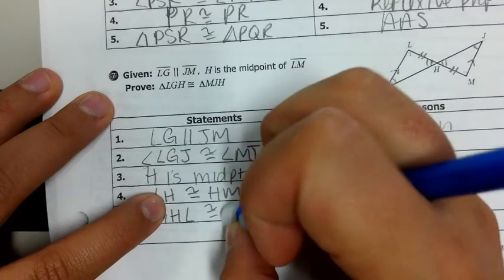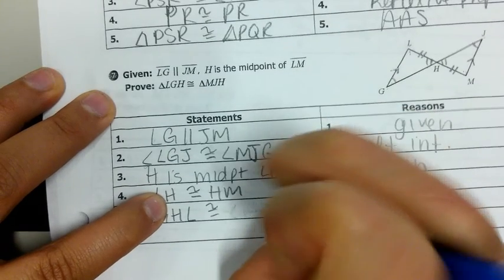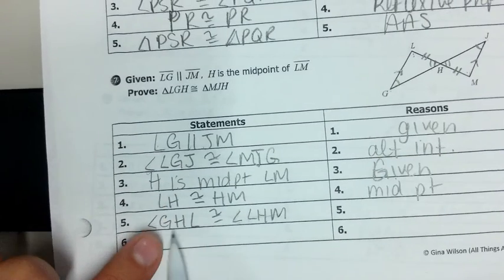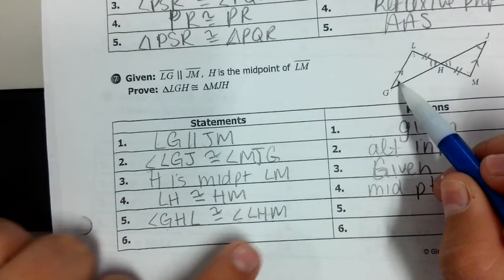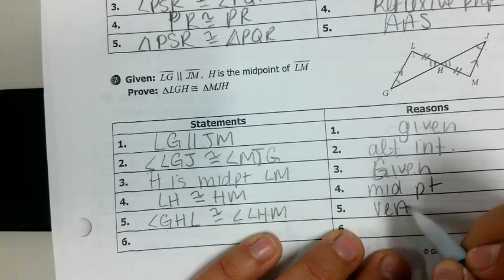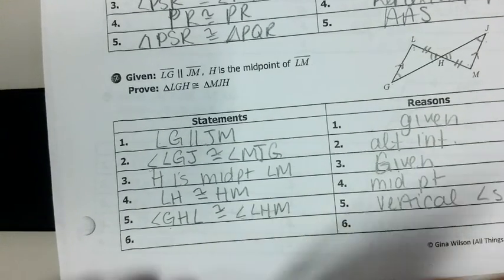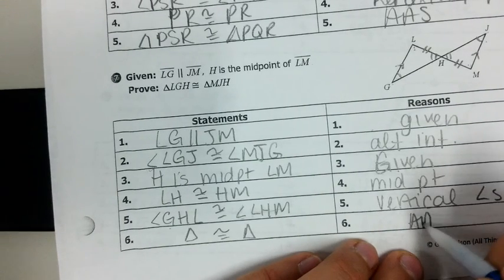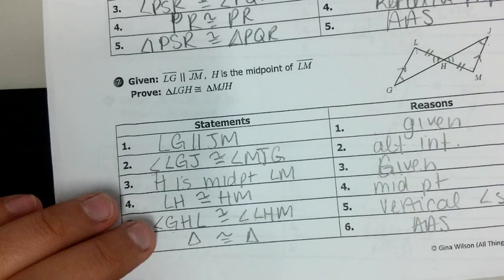So angle GHL is congruent to angle MH. Oh, I'm sorry. Angle LHM. So like for here, angle G, you have to say angle L first. We've been doing that though. Vertical angles. So I'm just shorthand for right now. Triangle, triangle, angle, angle, side. And there we are. So I hope this helped.